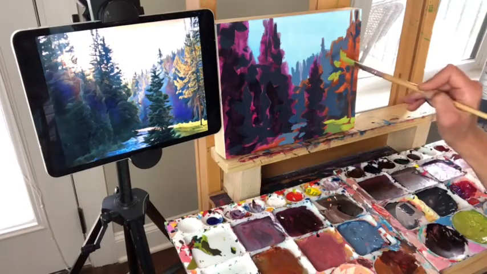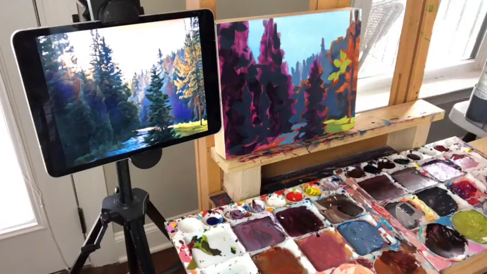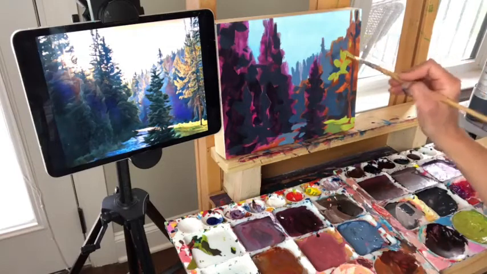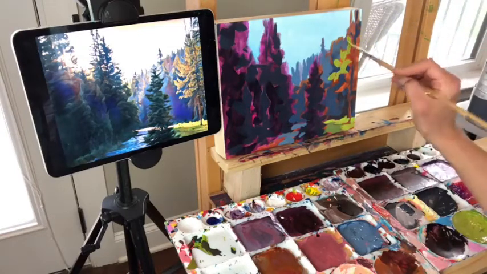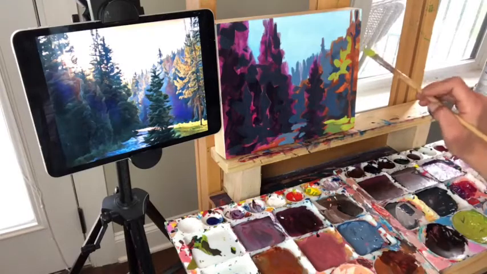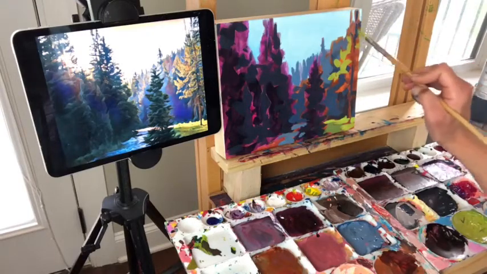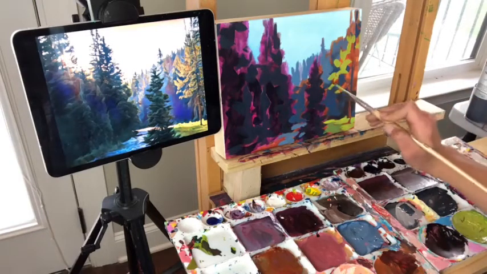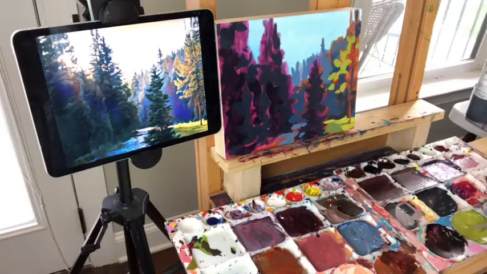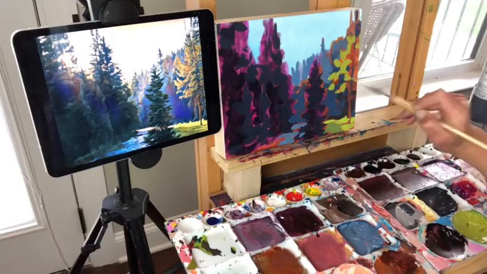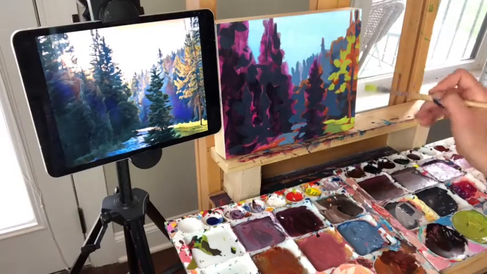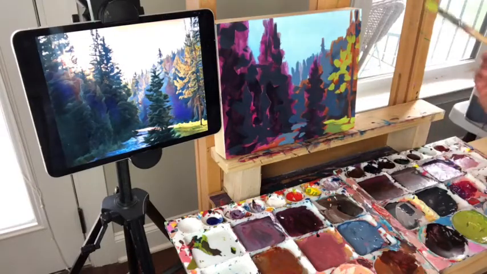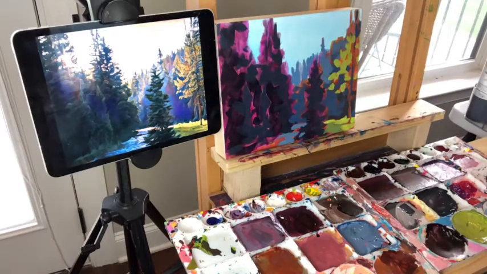I should probably switch to a smaller brush, but it's okay. Bobby used a big brush. I can use a big brush. So we don't want to put these little highlights everywhere. I'm just looking to see where I see these brightest highlights in the reference image. And I'm kind of using the tip of my brush so that I can get a smaller section of it. Squinting to see where the highlights are. Okay, I think that's enough right there.